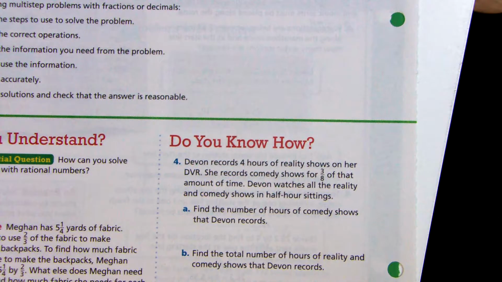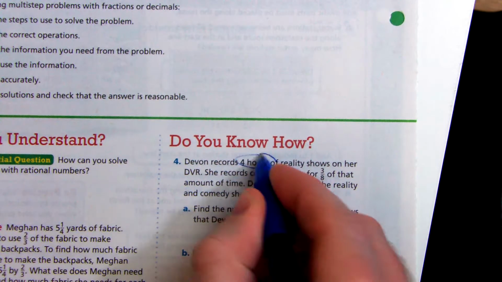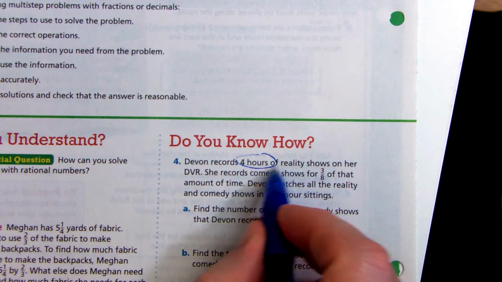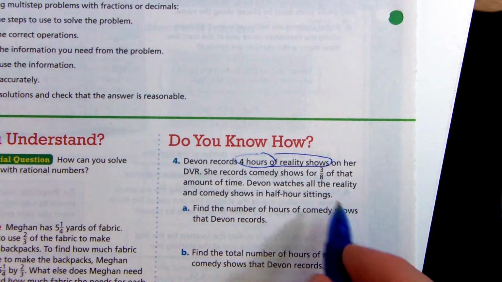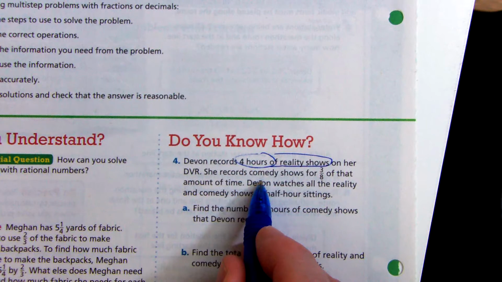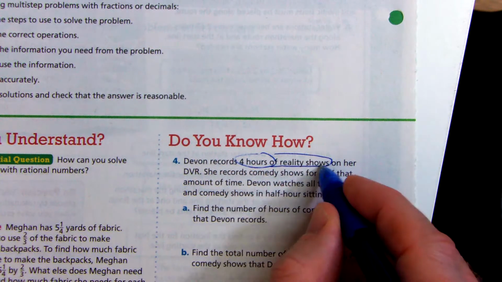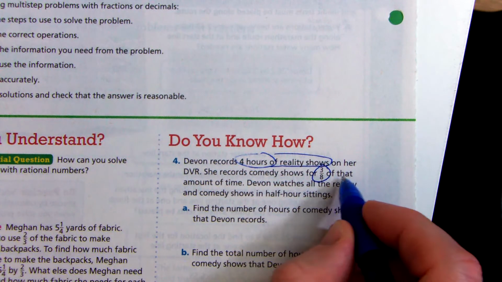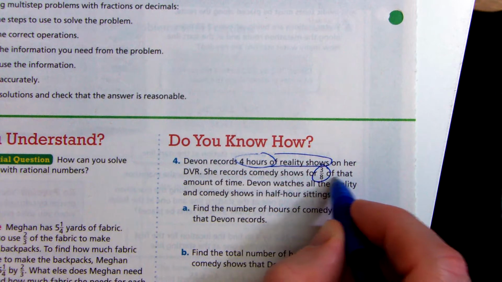Okay, so let's go through this problem here and see what we have to work with. So we have 4 hours of reality shows. And she records comedy shows for 3/8 of that.